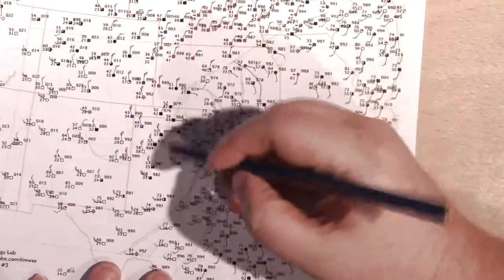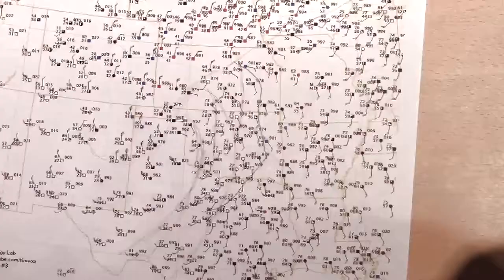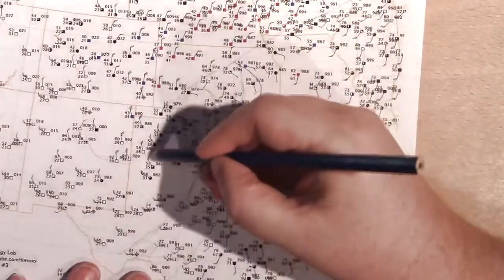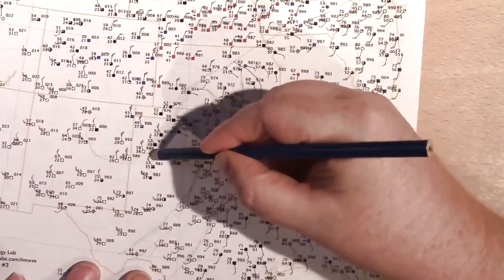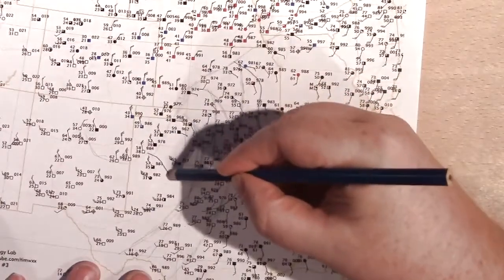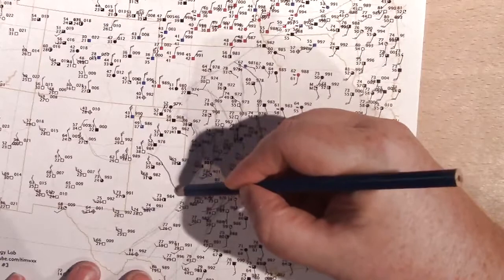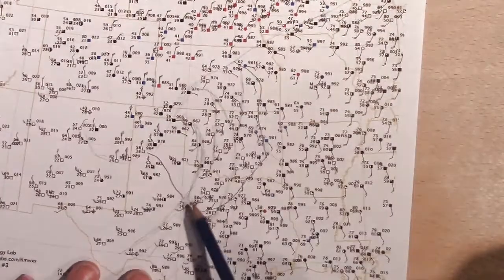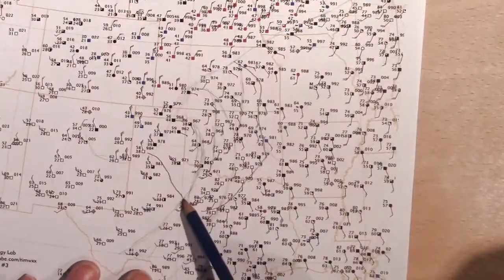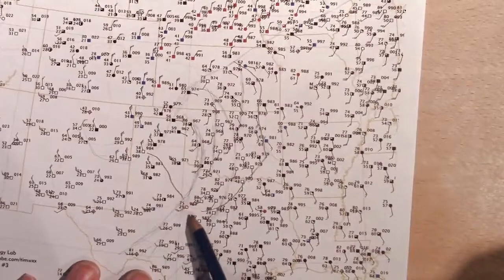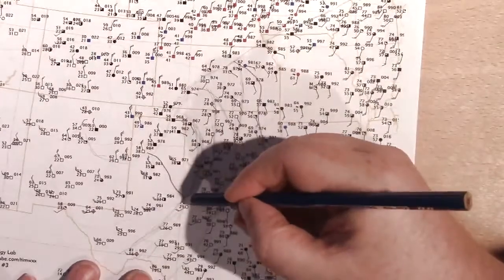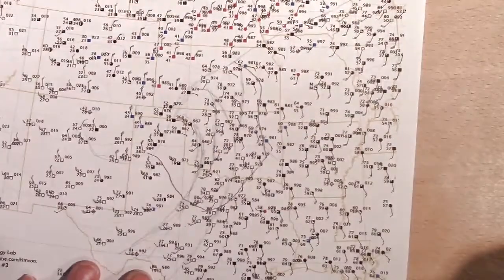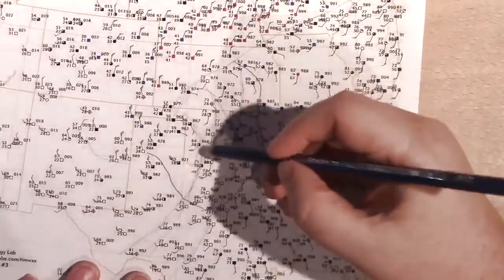Now let me finish off the isobars, and a lot of times the isobars will help you out. Here's the 2980. And normally this should, actually this should always kink where you have a front, so that can sometimes help you out too. Looks like the kinking there is kind of weak. 2970 line.